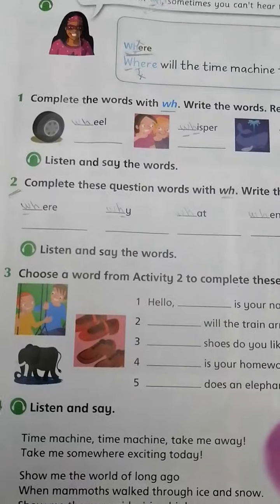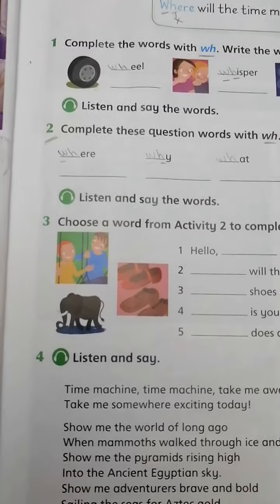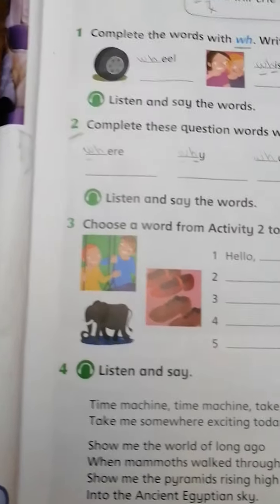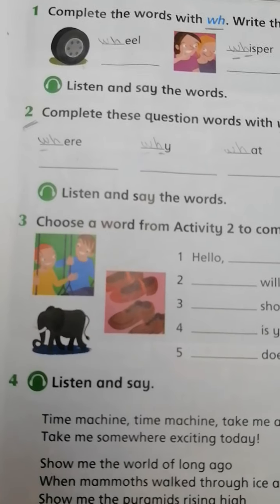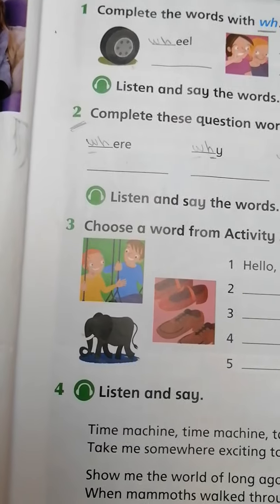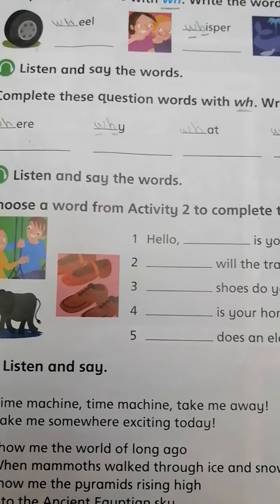Can you see the pictures here? Okay, let's start answering the questions.